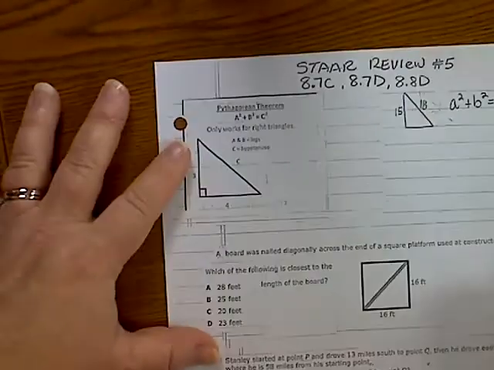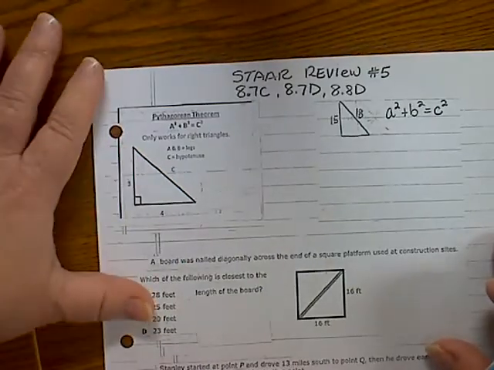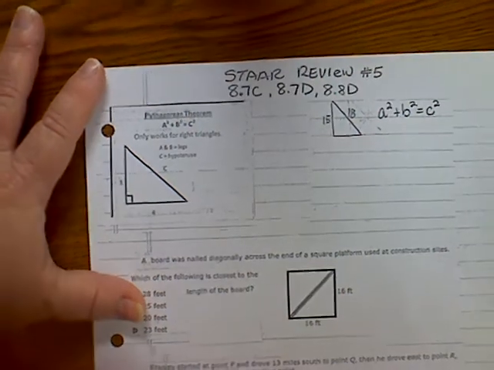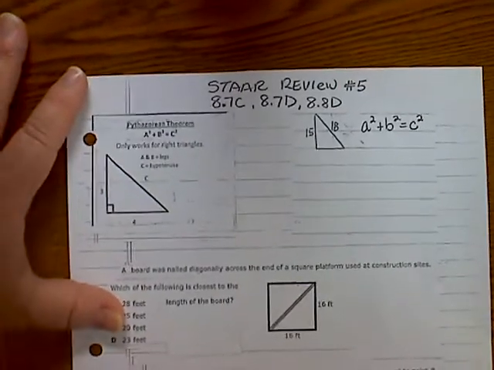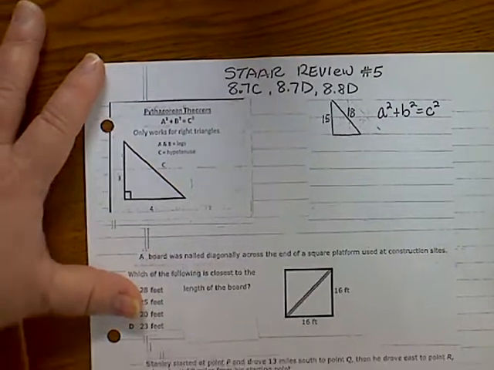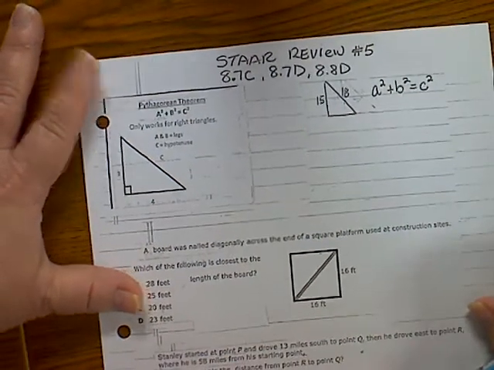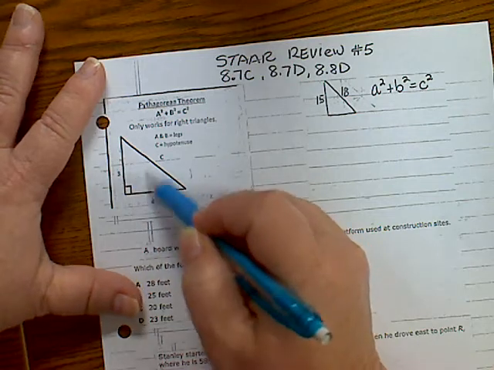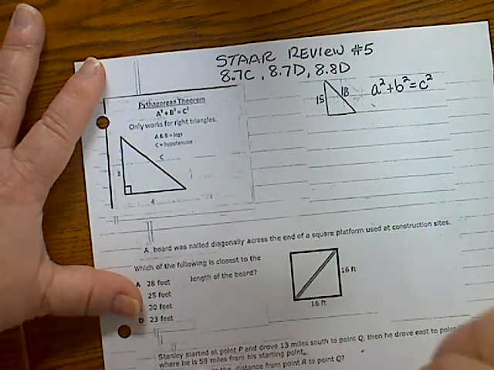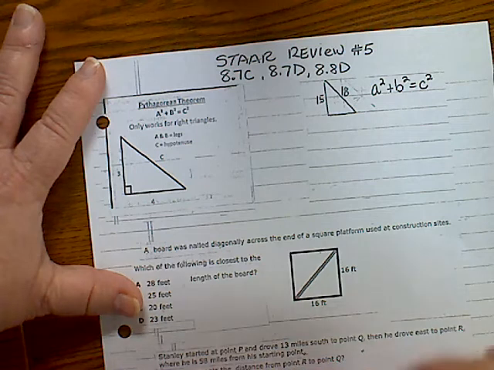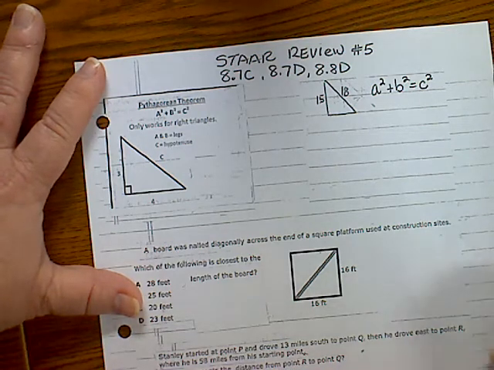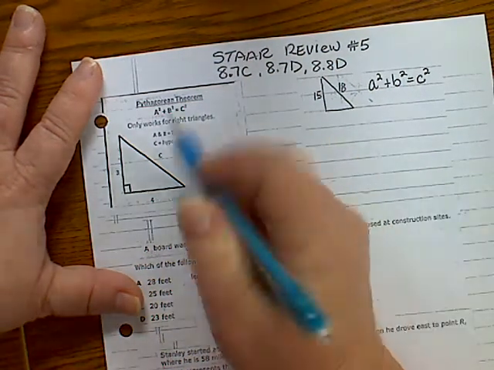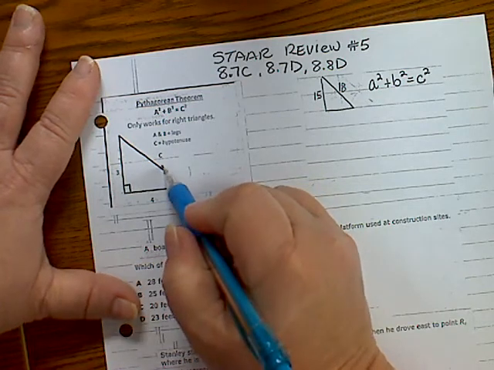All right, Pythagorean theorem only works with right triangles, all right? So let's get this zeroed in a little bit better. Okay, so on a right triangle, you have the two legs, and then you have the diagonal, which is also known as the hypotenuse. It doesn't matter which leg you make A, which leg you make B, but the hypotenuse is always a diagonal, and it is always C.